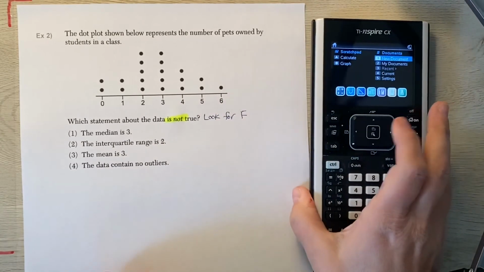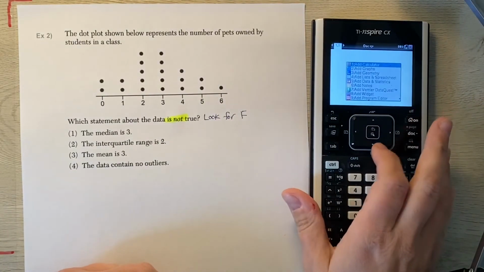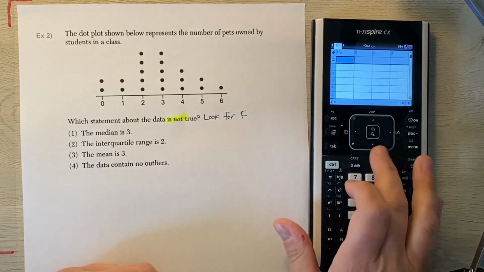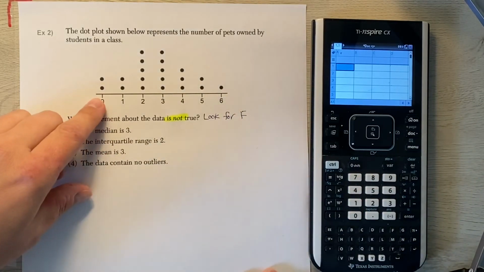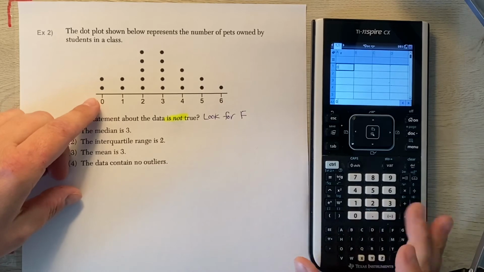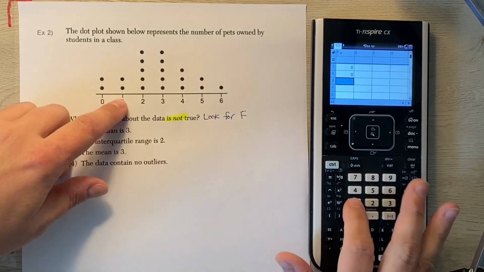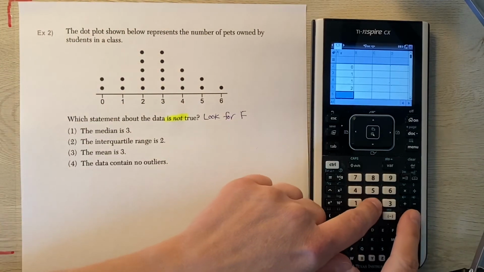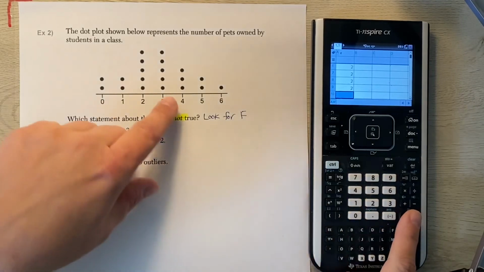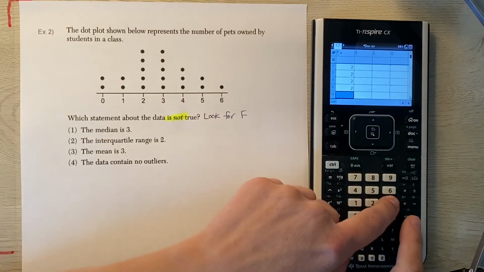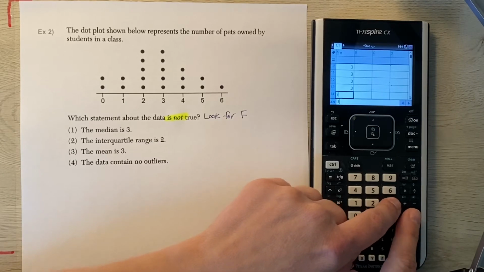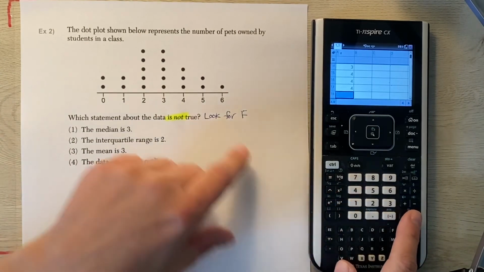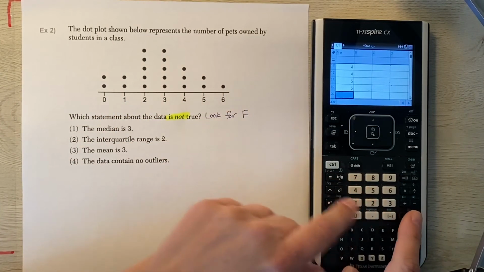All right, I'm going to start a new page. Okay, I'm going to go to List in Spreadsheet again. I'm going to label my list. I think you have to do that. I called it X again, and I'm going to start to put in the values. So I'm going to put in 0, 0, 1, 1, 2, 2, 2, 2, 2, 2, 3, 3, 3, 3, 3, 4, 4, 4, 5, 5, and 6.